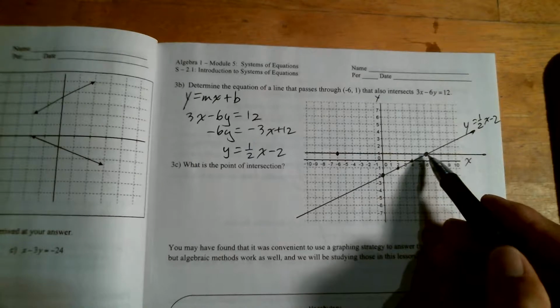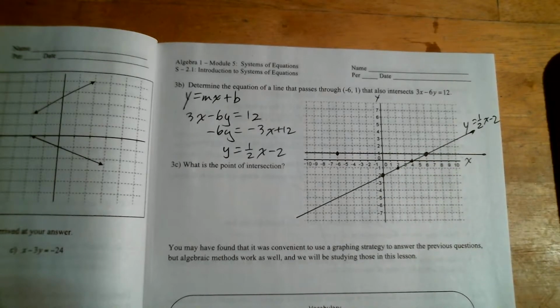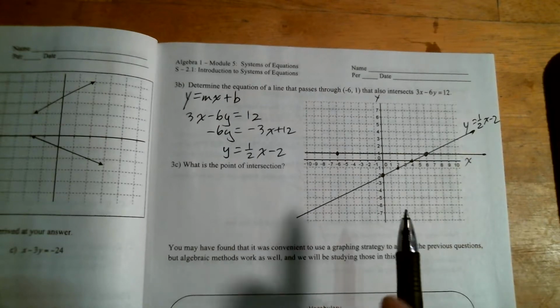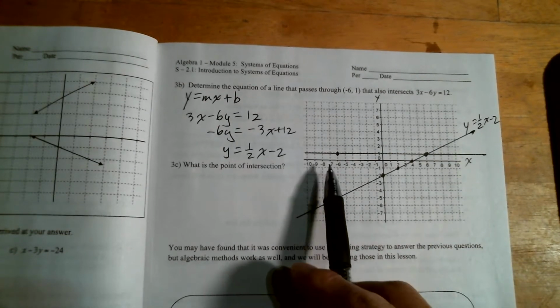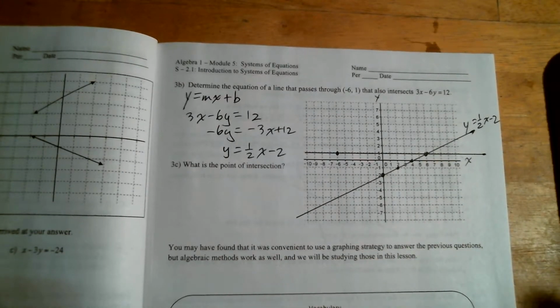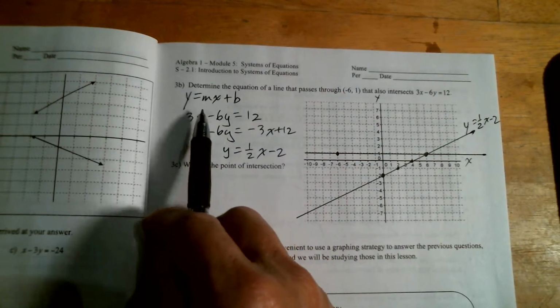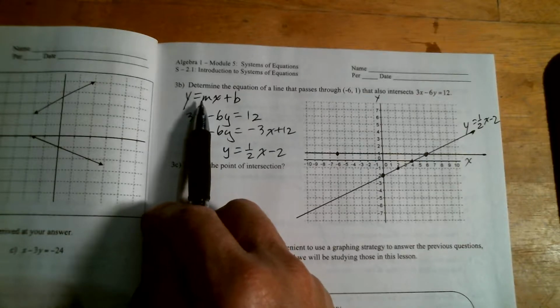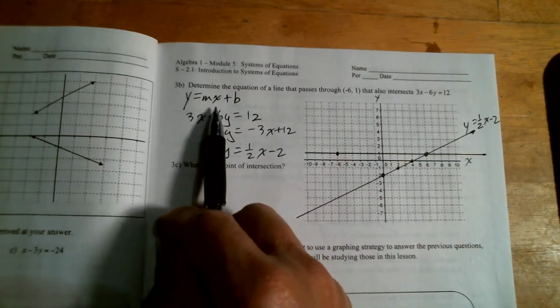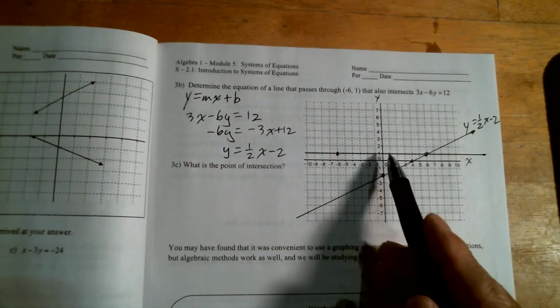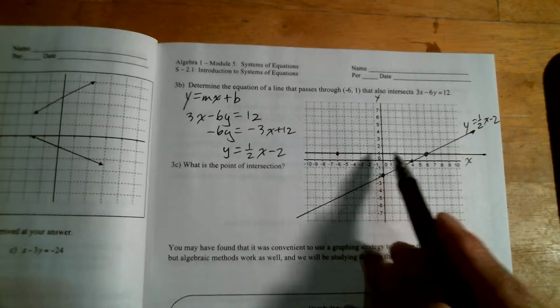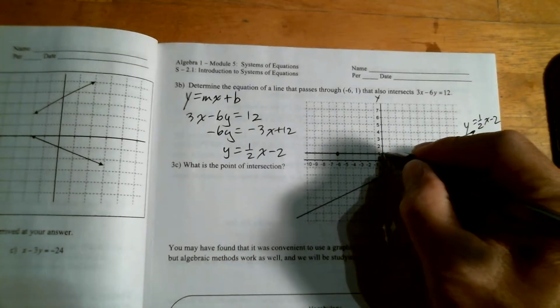It does intersect it right there. So what is the equation of the line? Well, it has no slope. It's a horizontal line. So your m is 0. All you have is a y-intercept, which is 1.